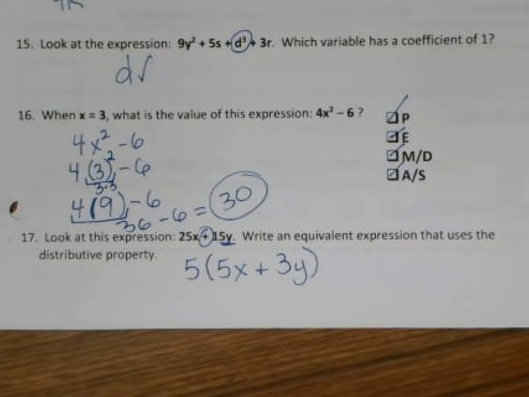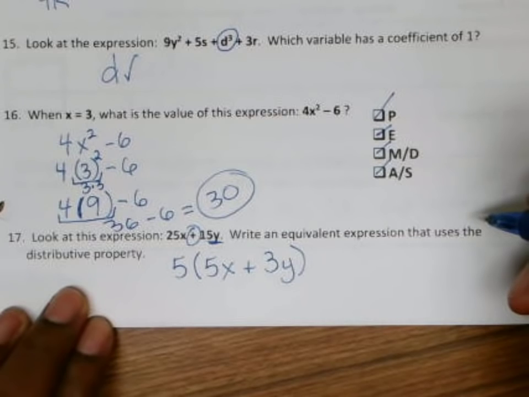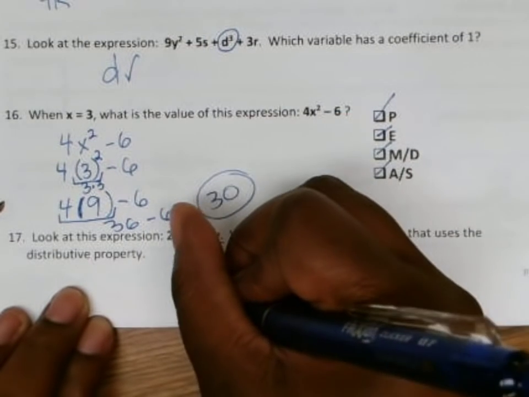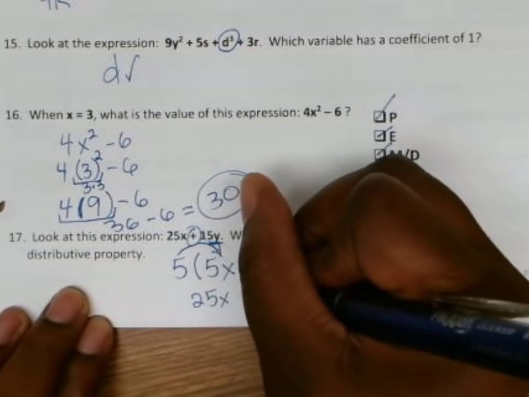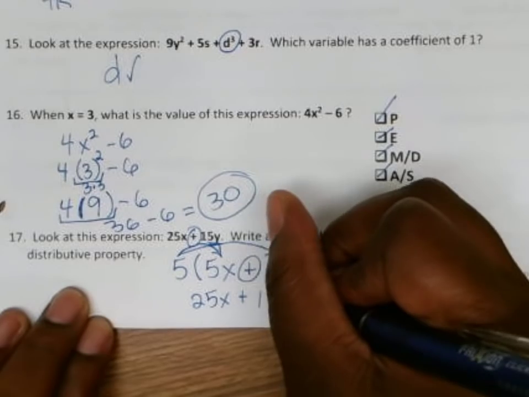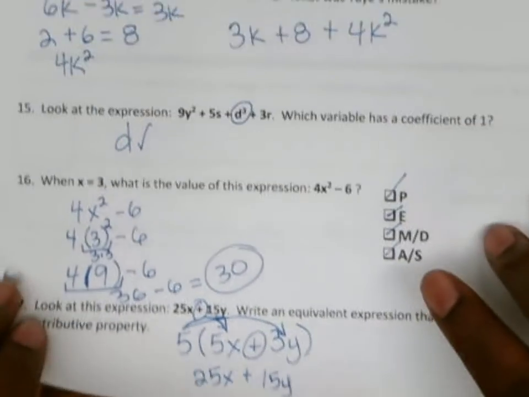But I'm not done yet, because I like to make sure I have everything correct. So I'm going to use the distributive property just to check to make sure. So 5 times 5x is 25x. And then I'm adding. And 5 times 3y is 15y. And boom, I'm right back where I need to be. I like it.